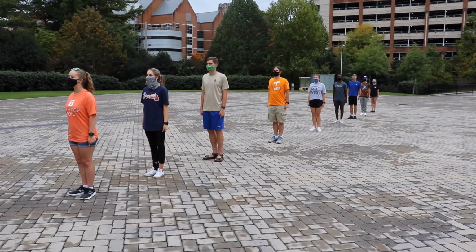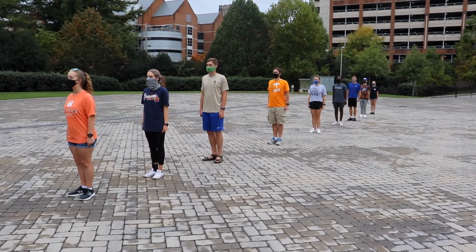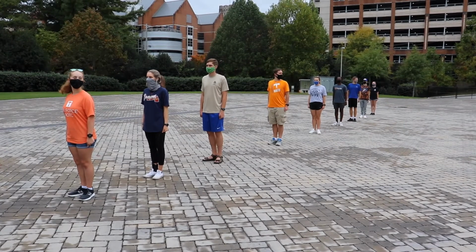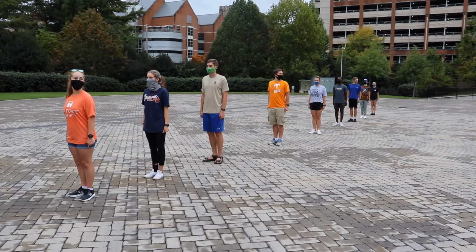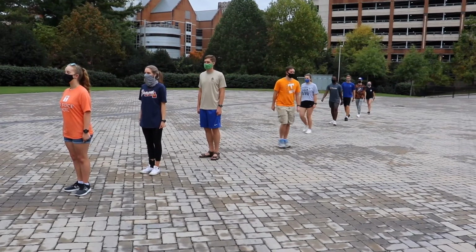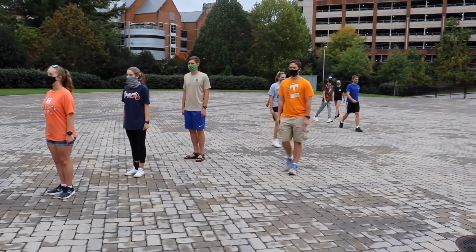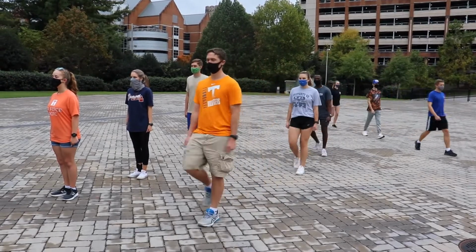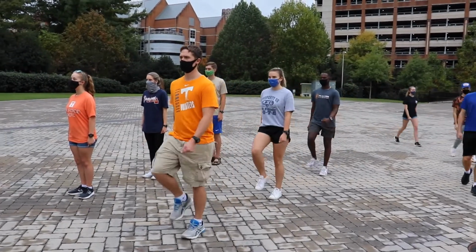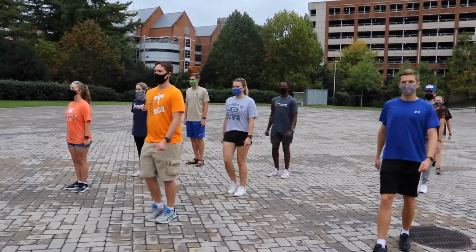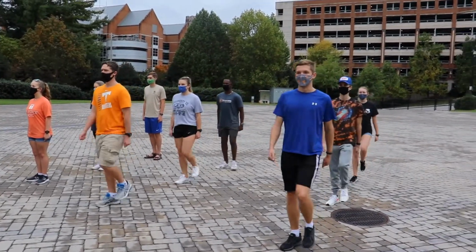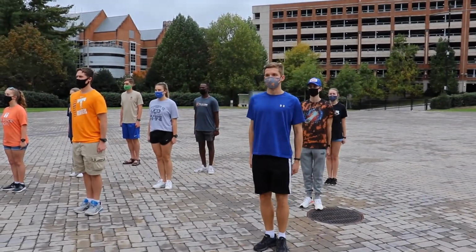To form a column of threes, the command will be column of threes to the left. On the command to the left, the first element leader will turn their head 45 degrees to the left and command stand fast. The other element leaders will turn their head 45 degrees to the left and command column half left. The flight commander then commands march, and each element will execute a column half left and a column half right. Each element leader will halt their own element and call cadence.